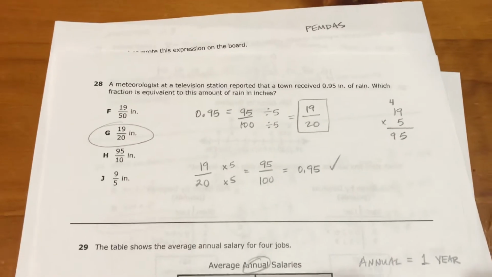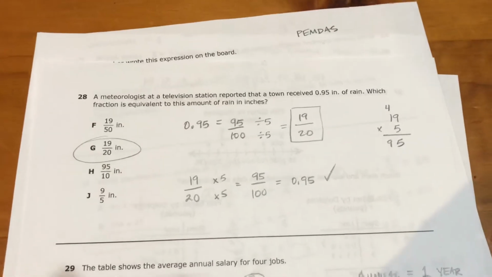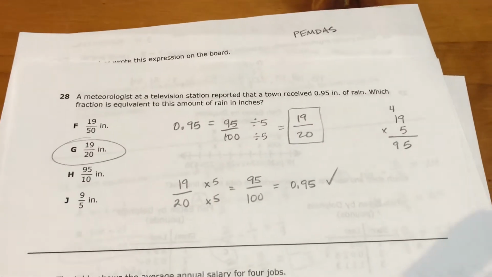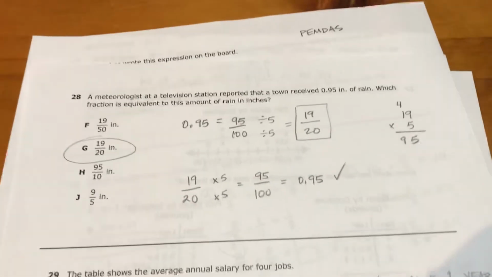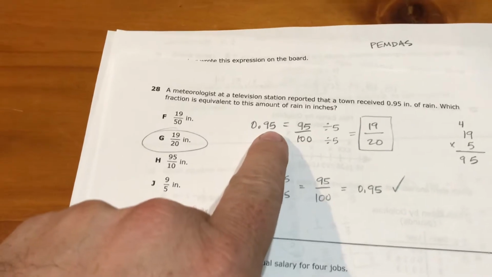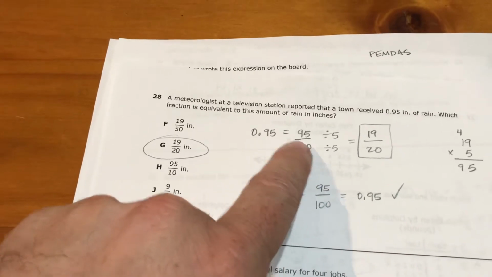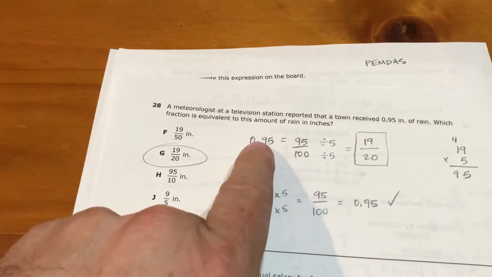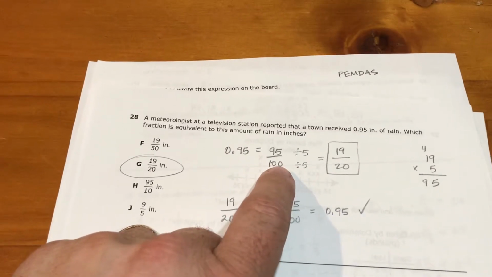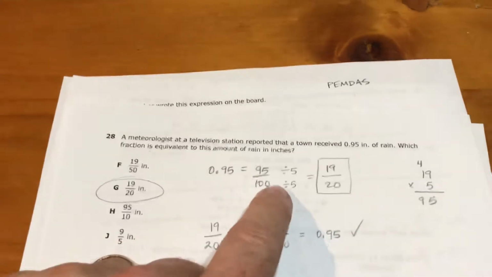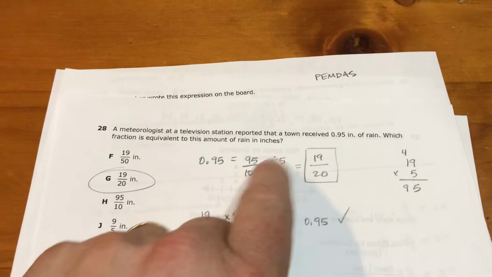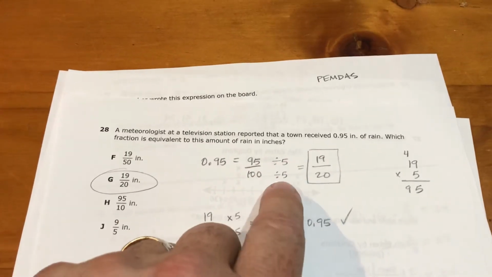A meteorologist at a television station reported that a town received 0.95 inches of rain. Which fraction is equivalent to this amount? So 0.95 is 95 hundredths. So place value, again, 95 over 100 is the fraction that equals that decimal. I noticed they're both divisible by 5 because they both end in 0 or 5. So I divided them both by 5. And I got 95 divided by 5 is 19, 100 divided by 5 is 20.